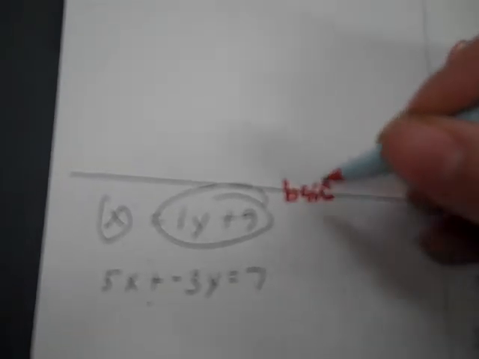Okay, next one. X equals 1y plus 9. That is the base equation because it has a letter by itself. And then my other equation, 5x plus negative 3y equals 7. Okay, now we had the x in the box, so I circle that. Plus negative 3y equals 7. X gets replaced, and in that we put what x is equal to, 1y plus 9. So now the letter is y, so I'm going to find this answer first.